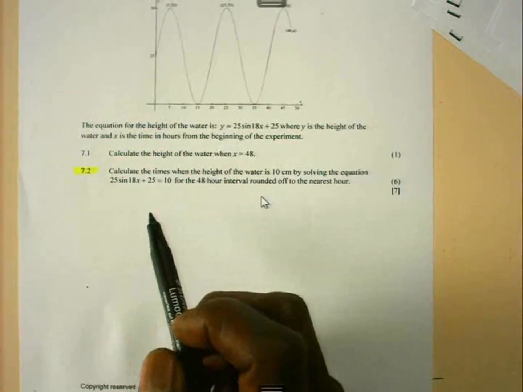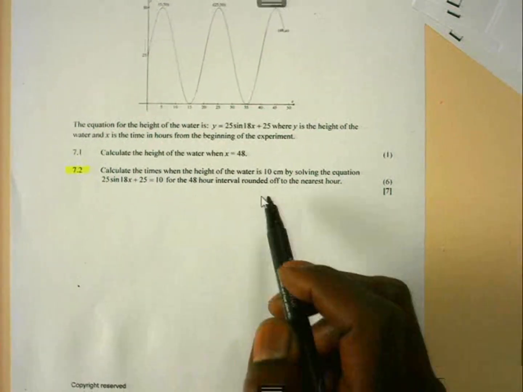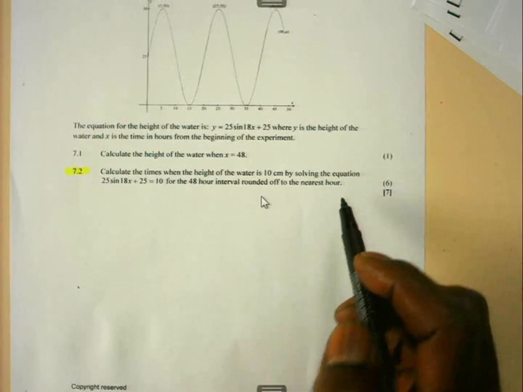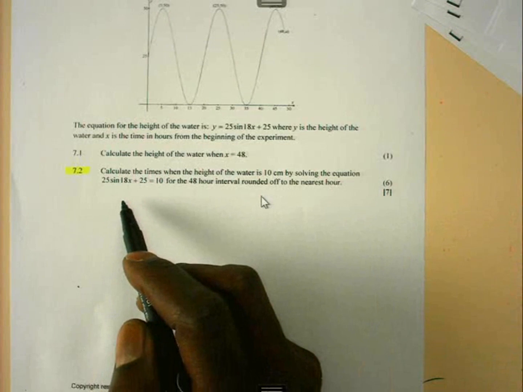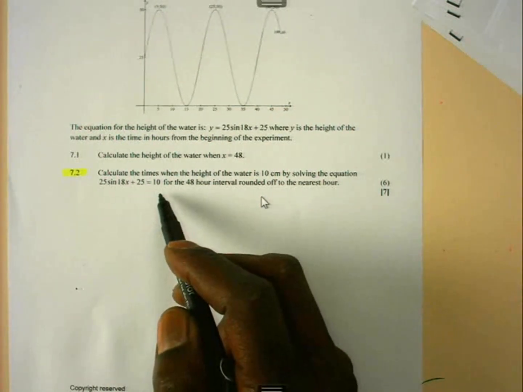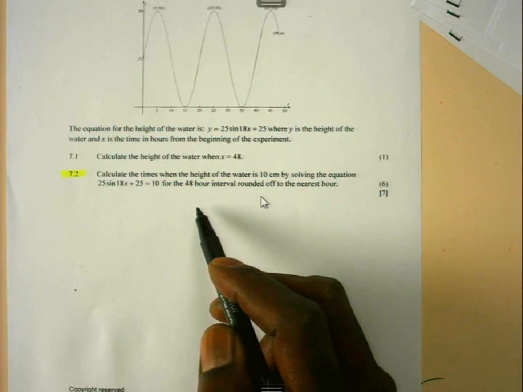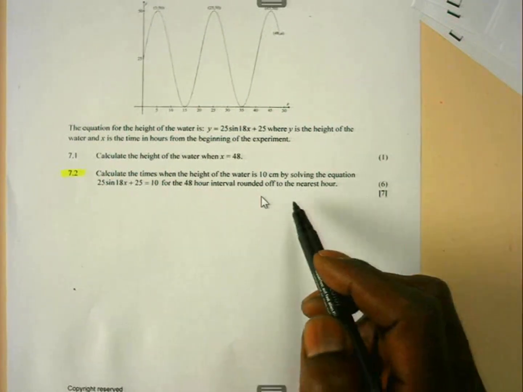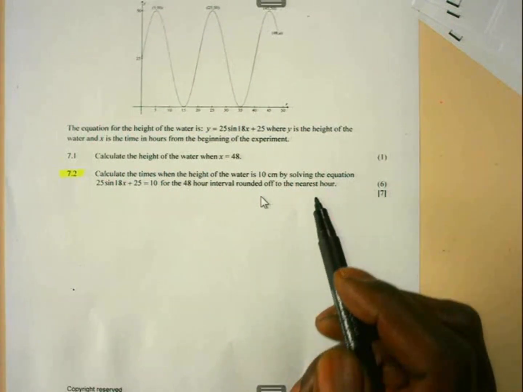Calculate the times when the height of the water is 10 centimeters, by solving the equation 25 sine 18x plus 25 equals 10 for the 48-hour interval, rounded off to the nearest hour.